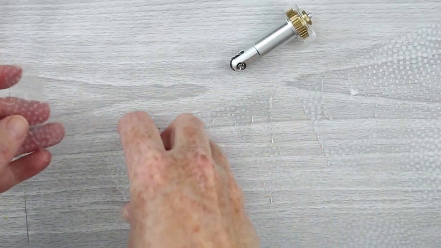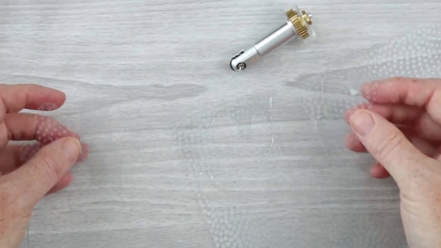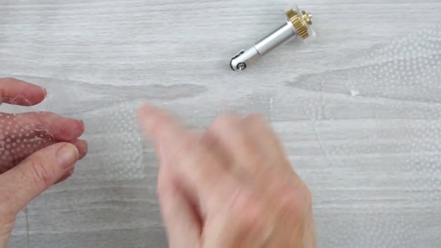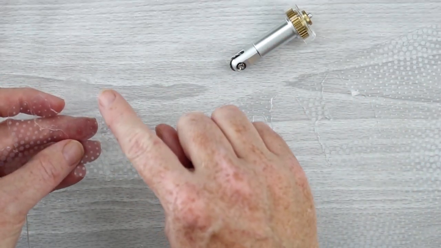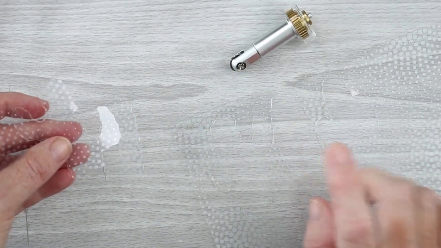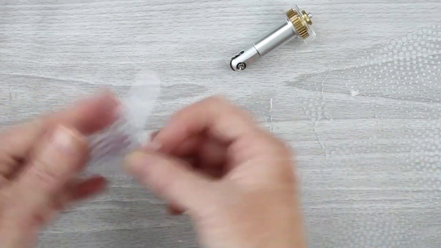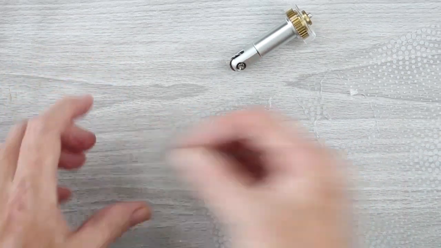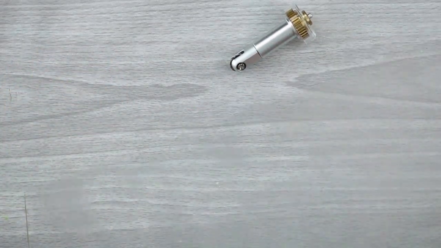I did have to kind of punch them out of the acetate. I think it was just a few of the curves kind of hung on a little bit, but overall it did a good job cutting. So definitely think you could use the wavy blade on acetate without issue.